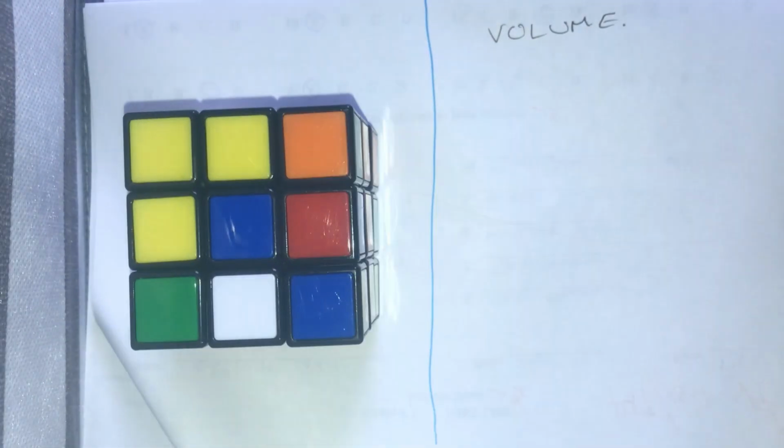I'm gonna give you formulas for different 3D shapes that are really important to remember because they keep recurring, and you'll need them throughout your academic syllabus or until you get your degree, in case you're going to major in something related to mathematics. Okay, without wasting time, let's begin with the volume of a cube.